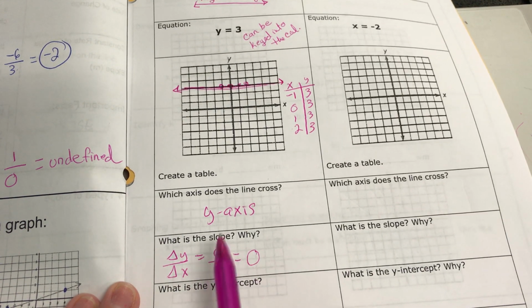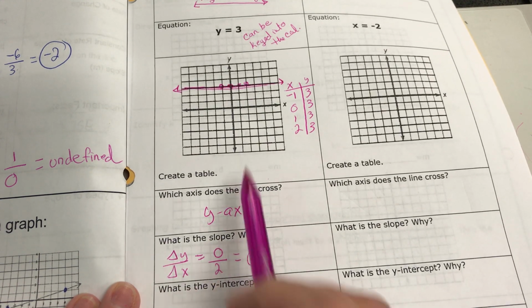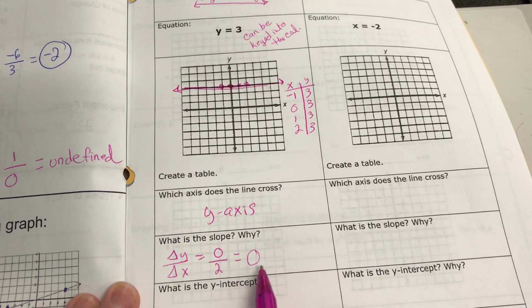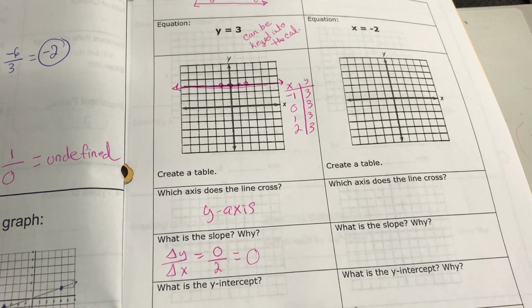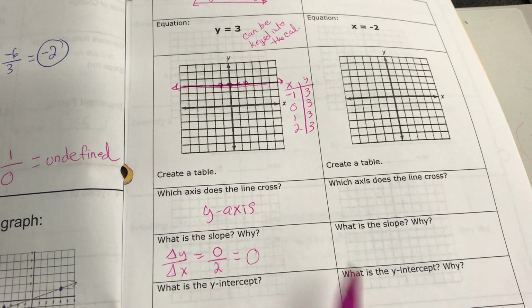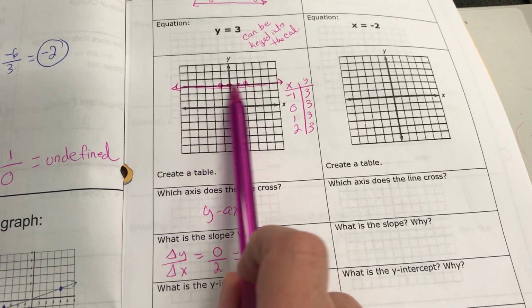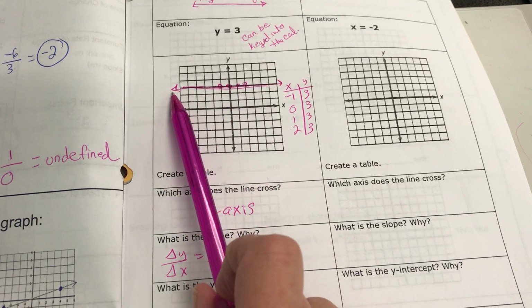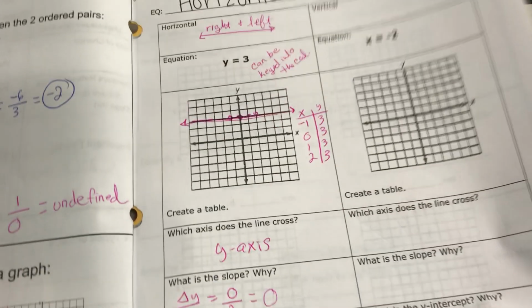So that is why it's 0. When 0 is on top, the answer is 0. So there is not a change in y. So it's 0 on top, and say we moved over 2 places. Doesn't really matter even if you use 1. The slope will still be 0. It's a flat line. And what I talk about is that you can walk on a treadmill on a 0 incline. A lot of students understand that. You can walk across flat ground. So it's called a 0 slope.